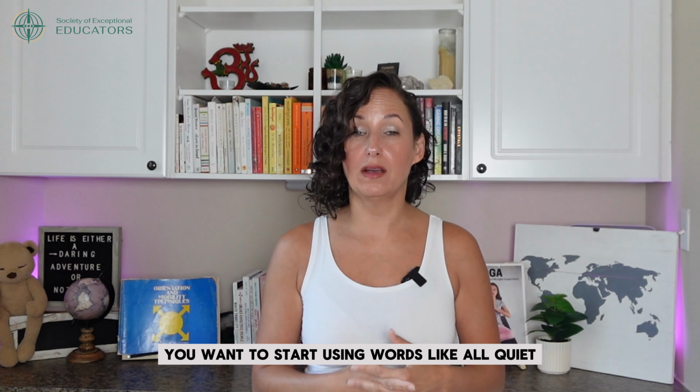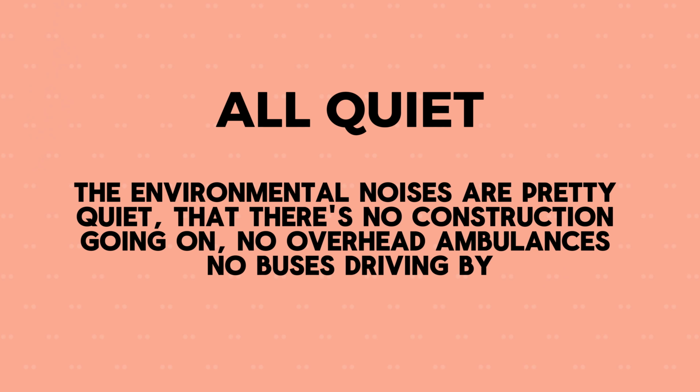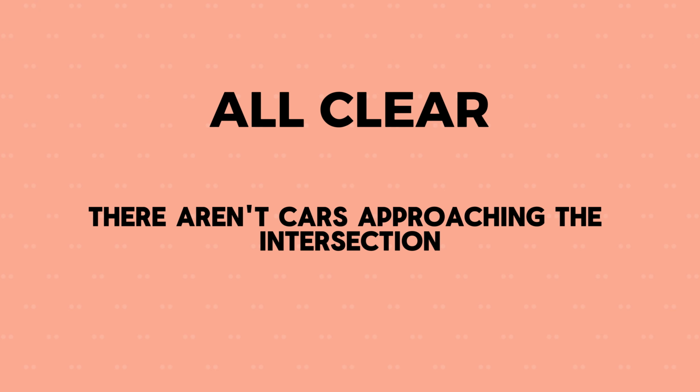And then you want to start using words like all quiet, all clear, which is what the orientation and mobility specialist will be using to indicate that there are no cars around at that intersection. All quiet means that the environmental noises are pretty quiet, that there's no construction going on, no overhead ambulances, no buses driving by. That's what all quiet means. All clear means that there aren't cars approaching the intersection.